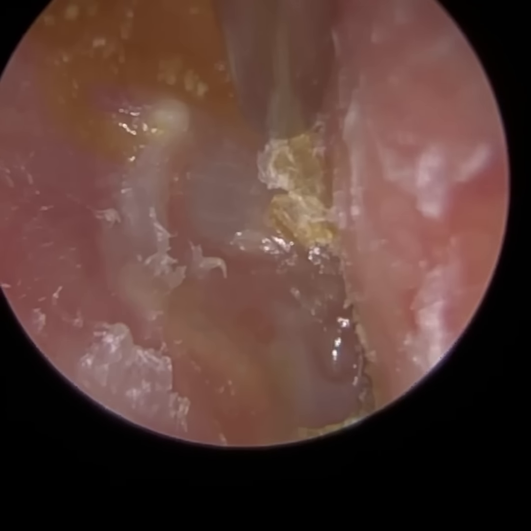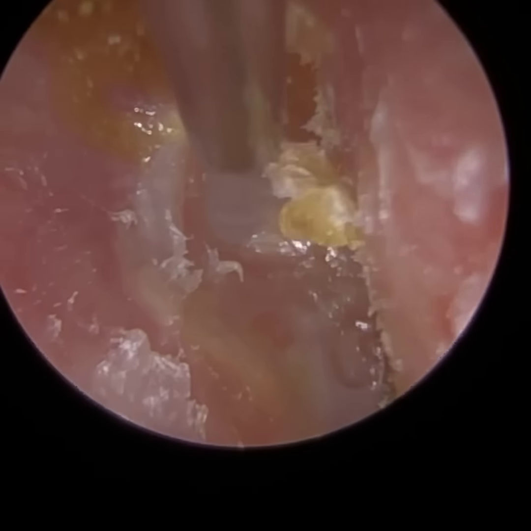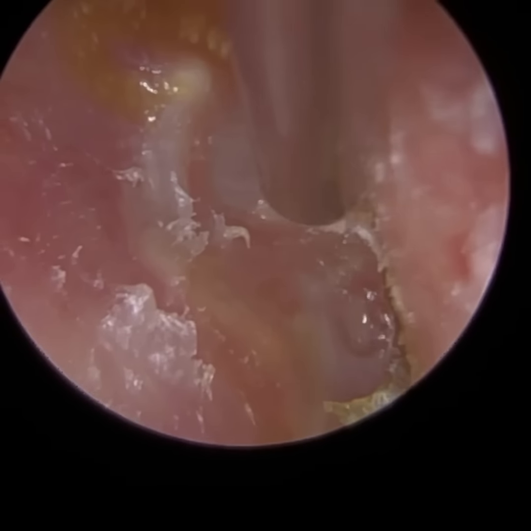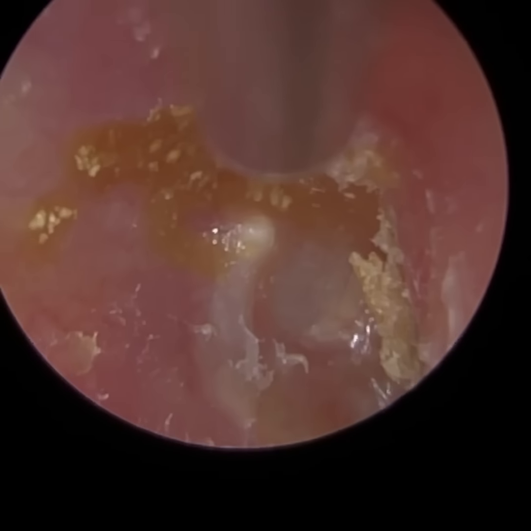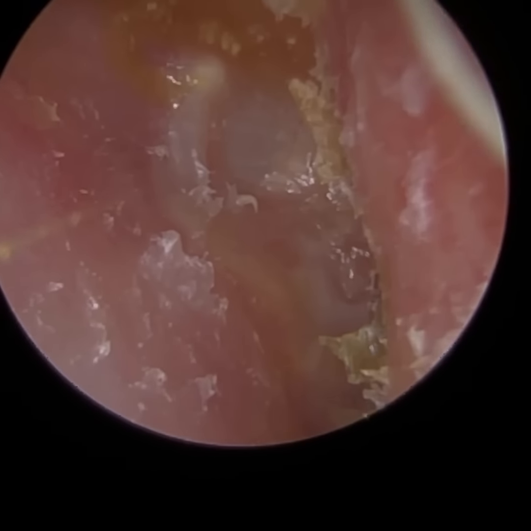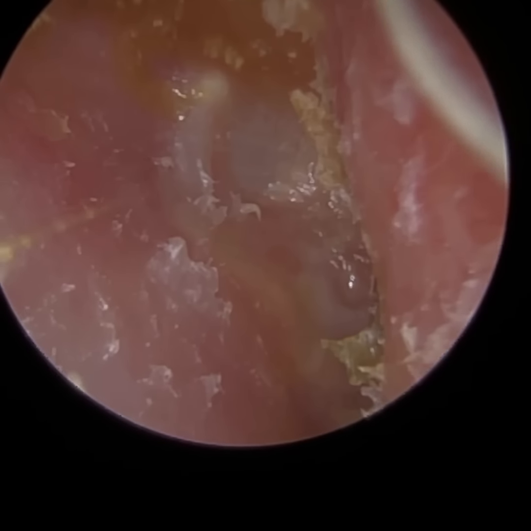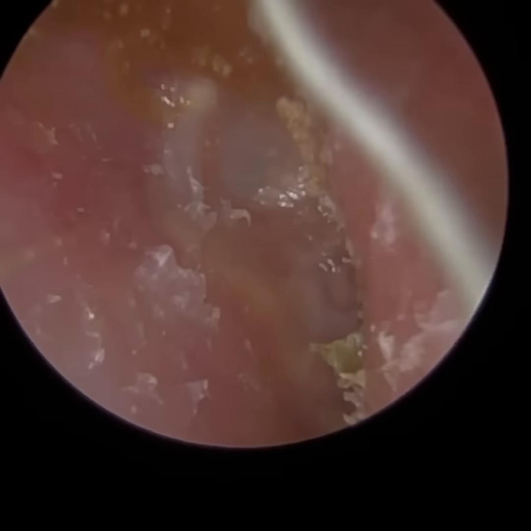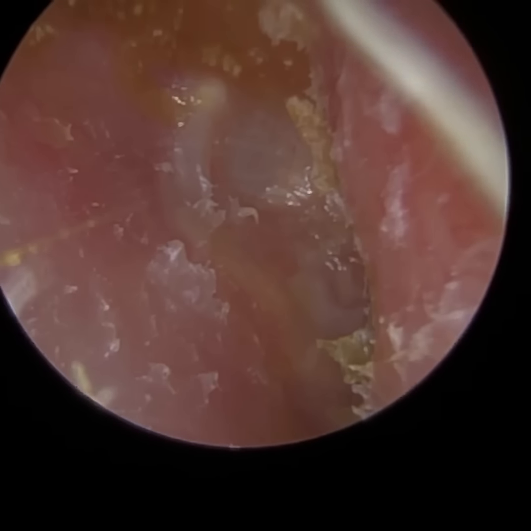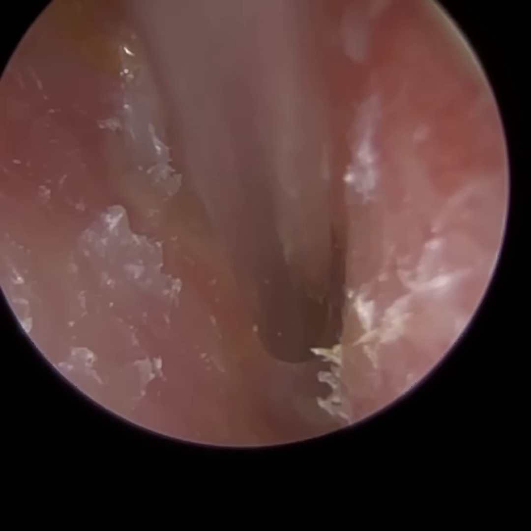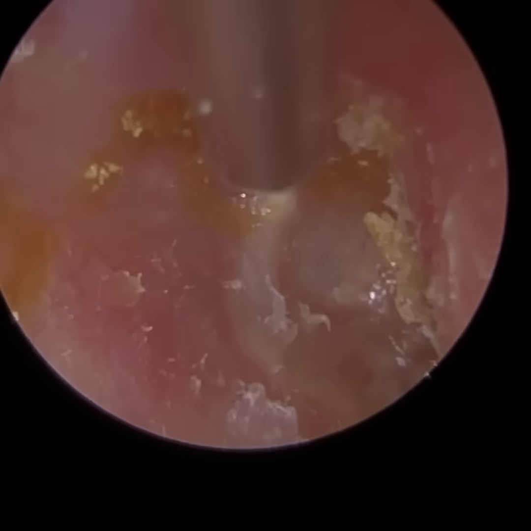Now, why is this patient's skin failing to migrate? Why is it all collecting deep in the ear? Why is it crusted around the ear canal? Now, there's a number of reasons. Some people lose the ability for the skin to migrate. For example, some patients who undergo radiotherapy around the ears, the process of undergoing radiotherapy can stop the skin from migrating.